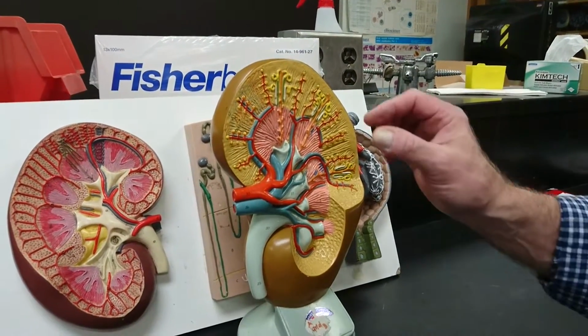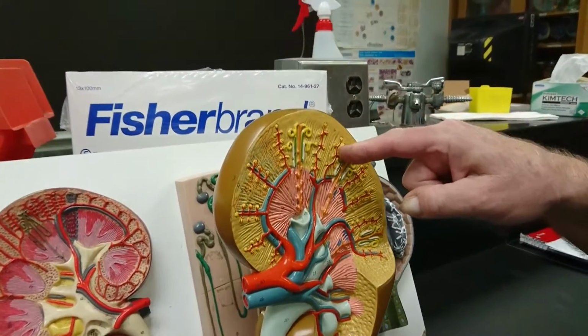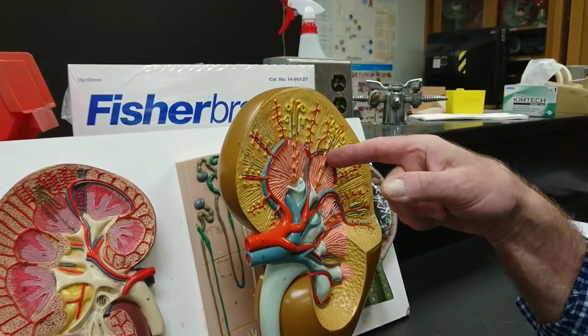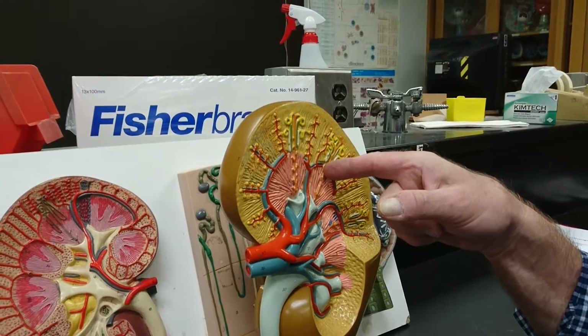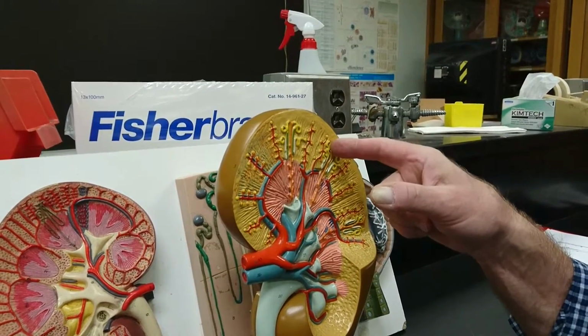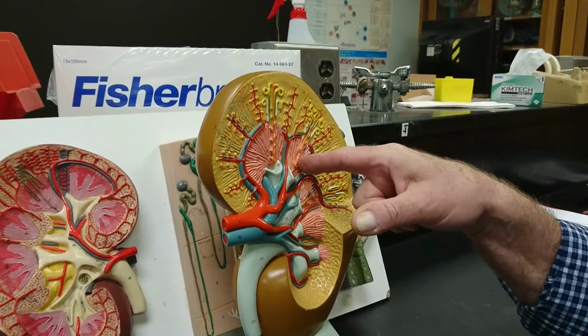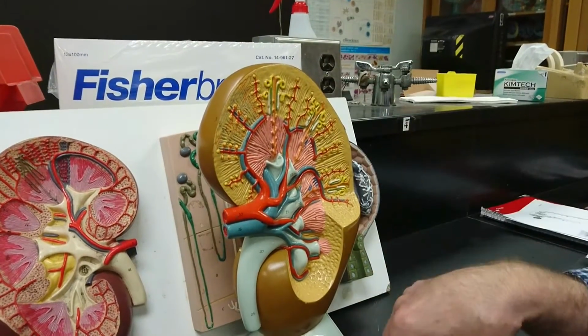Now, question. I put pin here. Name this part of kidney tissue. What is this? Renal cortex. Right. And if I put pin here with the same question, what is this? Renal medulla. Medulla. Okay.